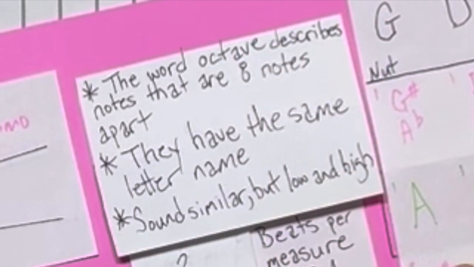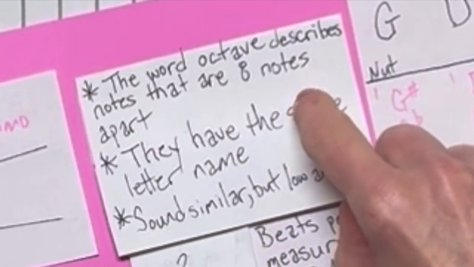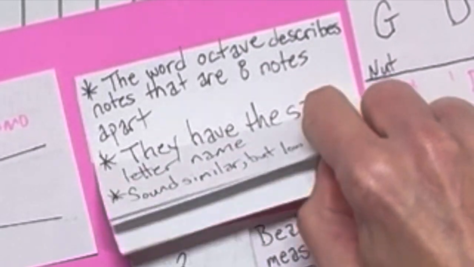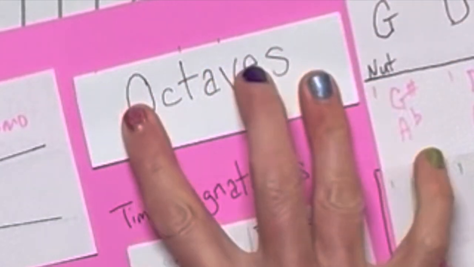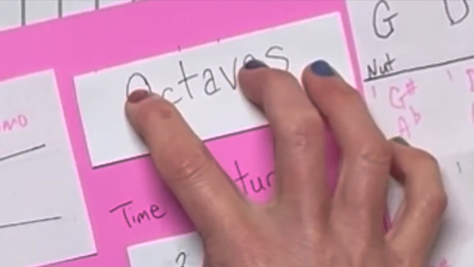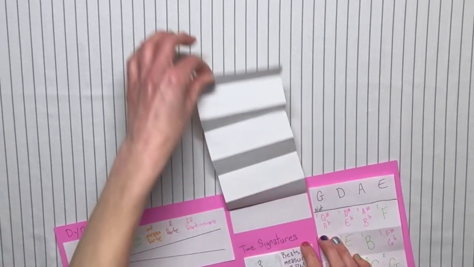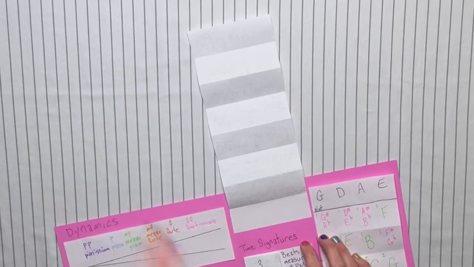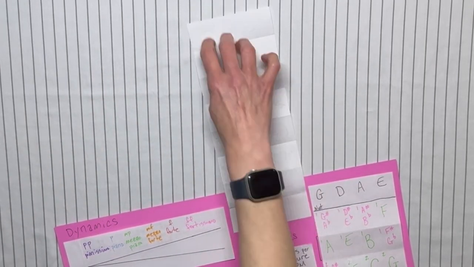So that's all of the stuff that goes on this side, but I was telling you we're going to do something on the other side. So fold your book entirely back up. And now open it up like so. So all of the definitions and all of that are on the one side, but now we're going to write a solid example of what an octave looks like.